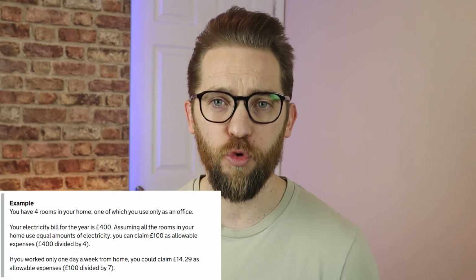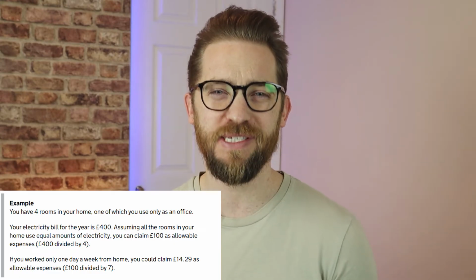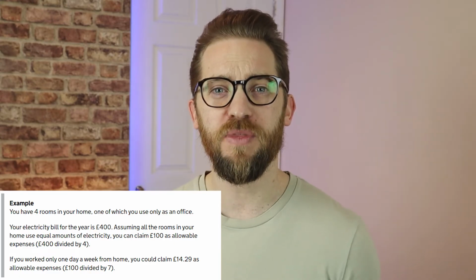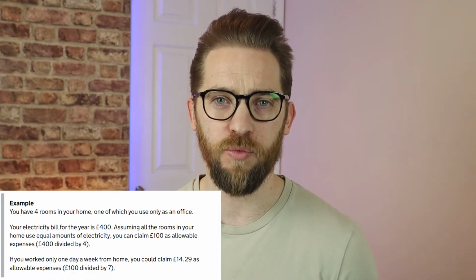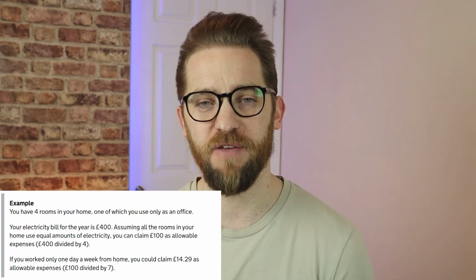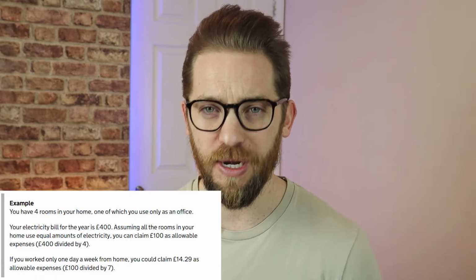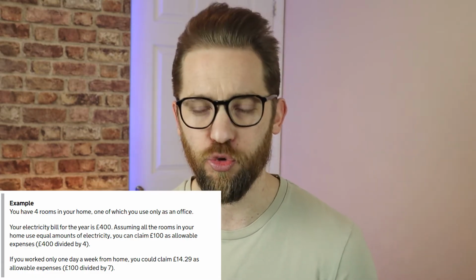They then go on to give an example of someone who has 4 rooms in their home using 1 for business use. Their total electricity bill is £400, so the allowable expense is £100. What's important though is that they then go on to adjust this figure for the fact that they only actually work from home 1 day per week and therefore claim 1/7 of that £100. The reason that that is so important is that they are suggesting that there is split use for that room, some for your business and some for personal.